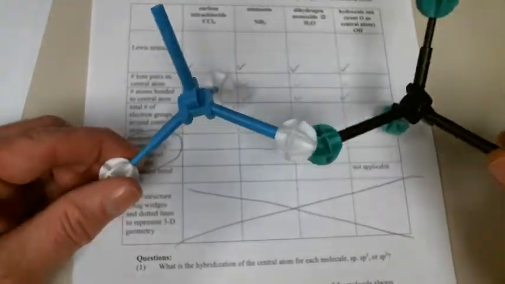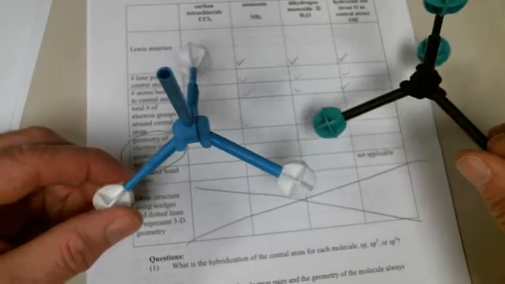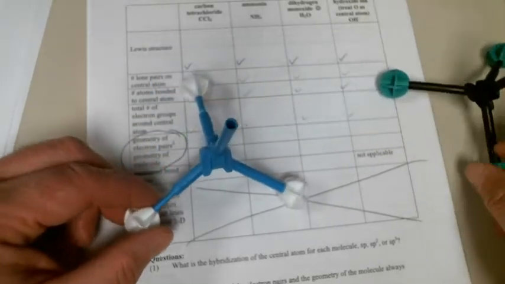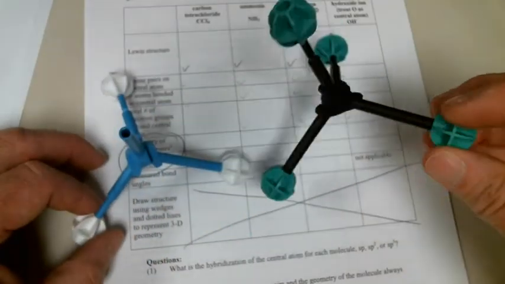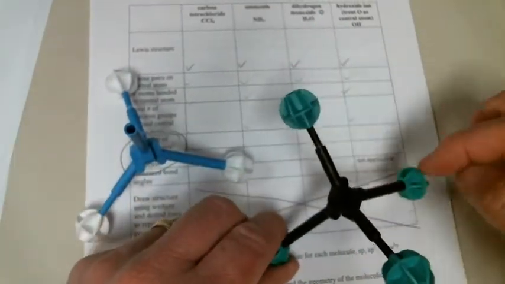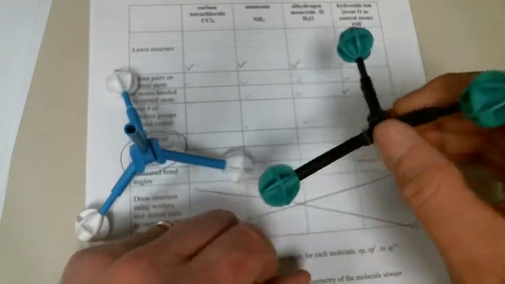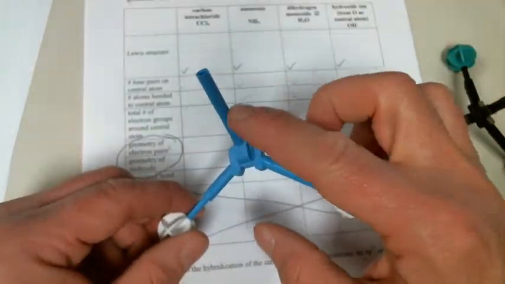But you can see these have the same electron geometry, right? They're identical in electron geometry. It's tetrahedral. And then when you get to naming the molecular geometry, well, this one has atoms on all the orbitals, so the molecular geometry and the electron geometry are the same, but ammonia has a lone pair.